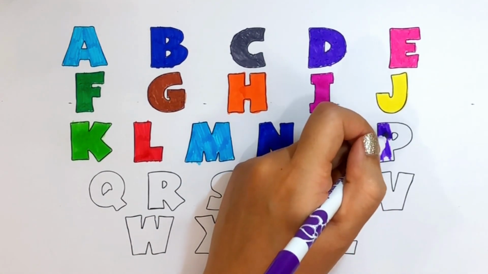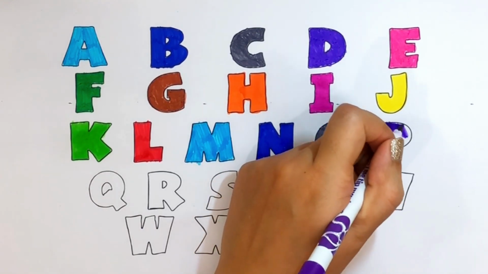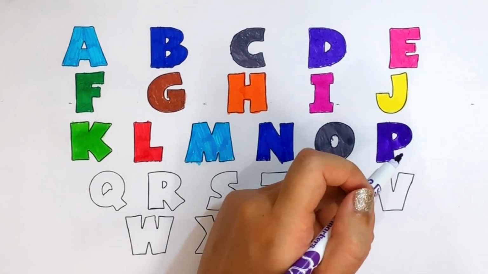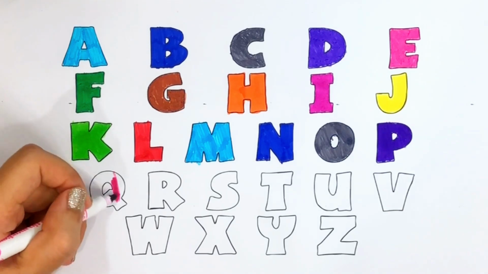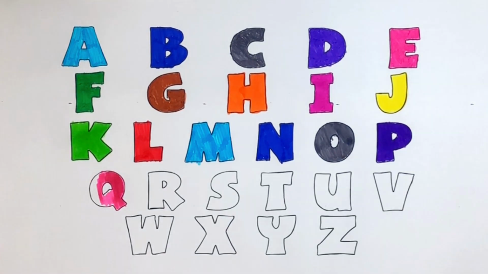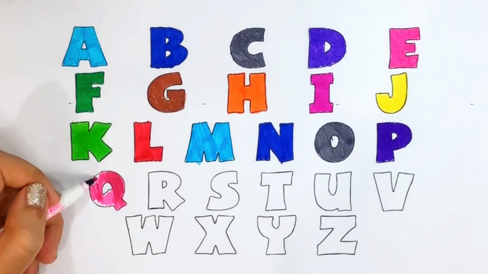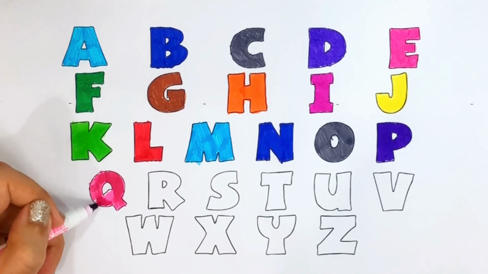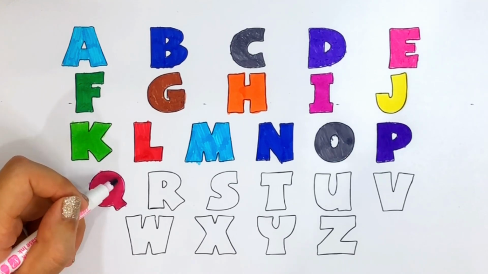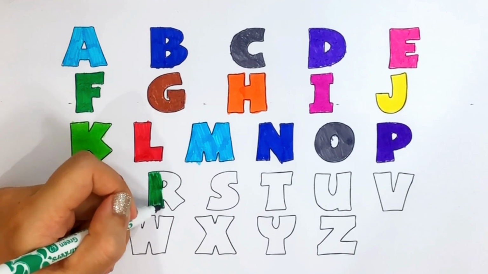P is for peach. Q is for quince. R is for raspberry.